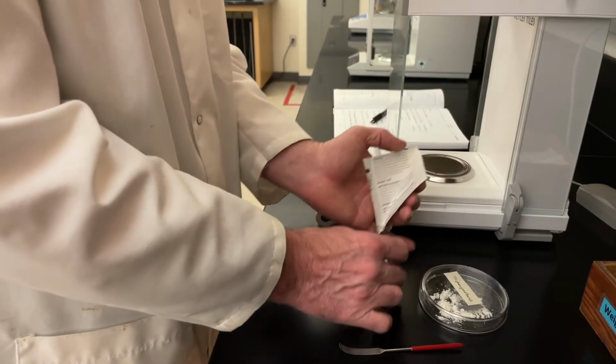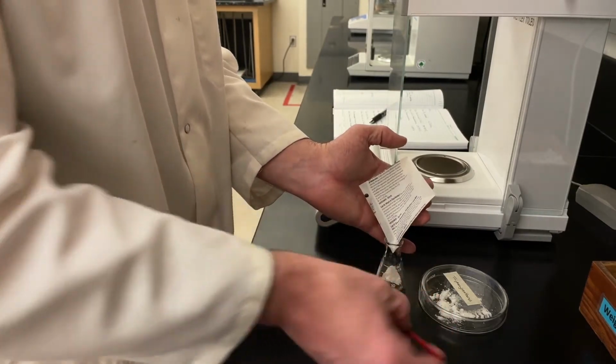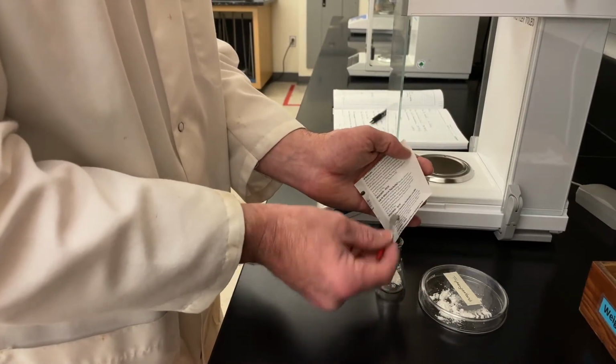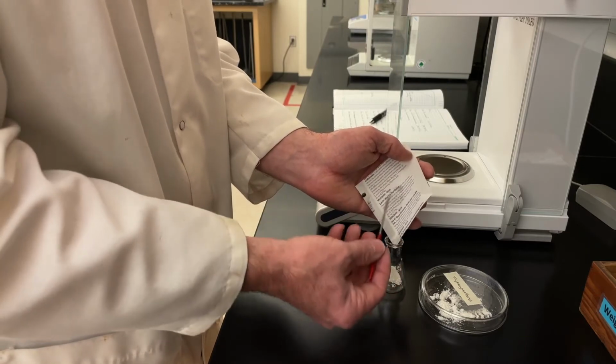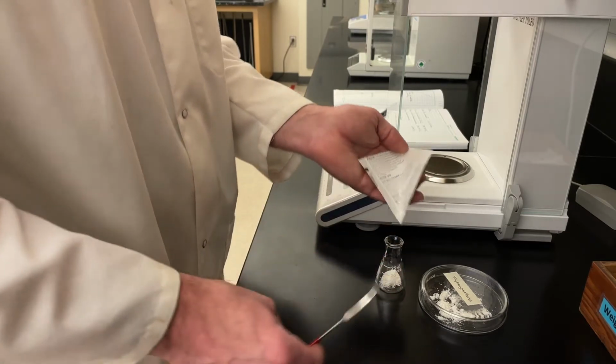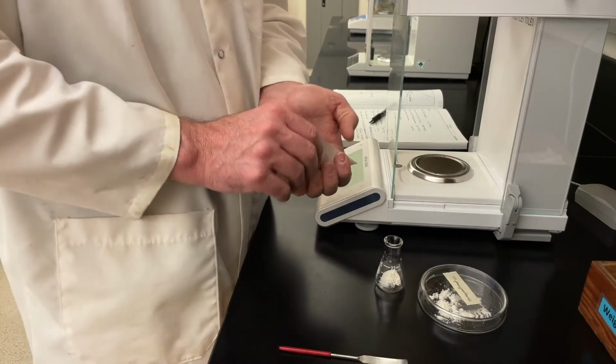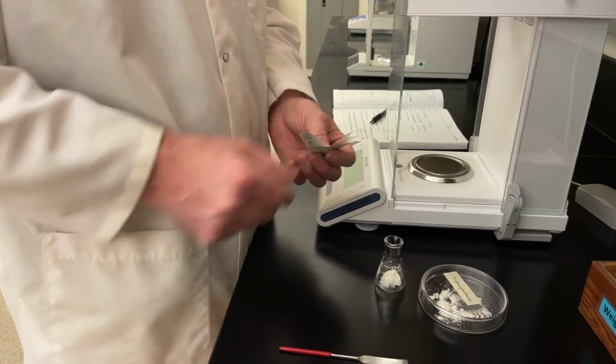If you need to, you can use the spatula to police that last bit, but when the material is nice and dry, it just slides right in. Okay, let's take that over and we'll go do our recrystallization.